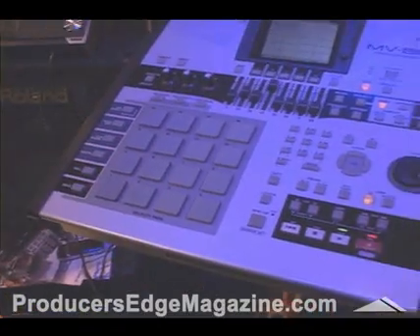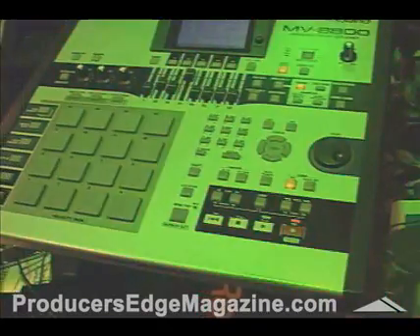And I'll just trigger some chords. So now you can see it's triggering Sonic Cell and it's playing it back.